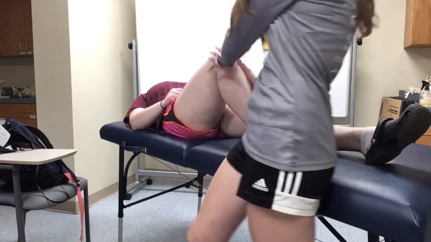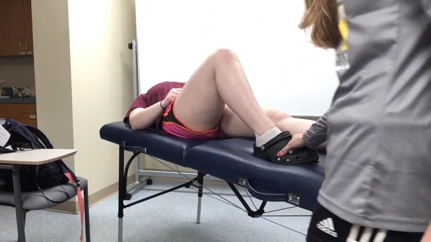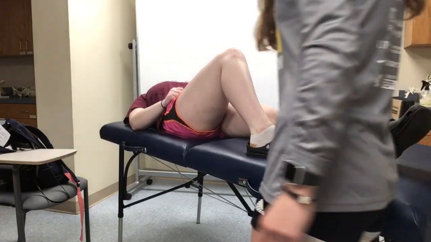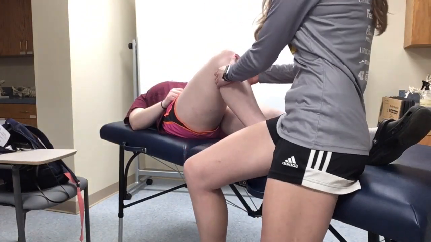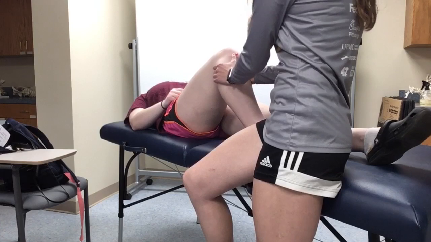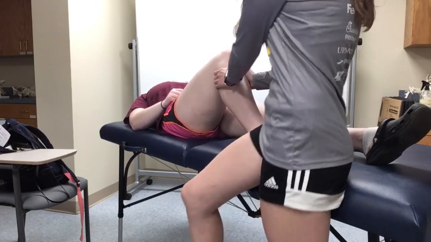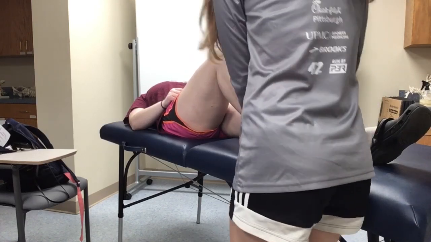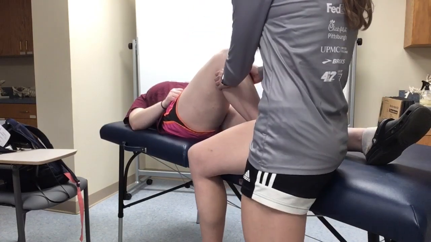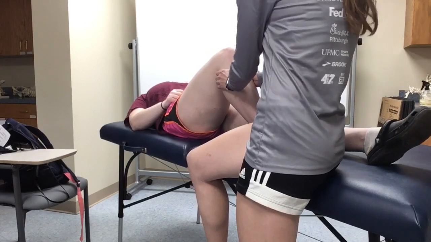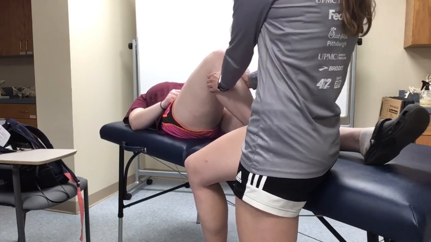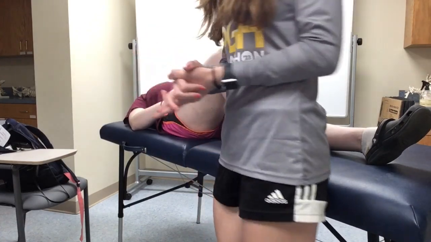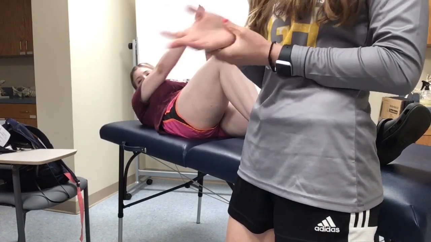To do the Slocum's, I'm going to have her rotate her foot in, and I'm going to do the same thing here. And I feel that, and then I'm just going to have her twist her foot the other direction, and I will do the same thing once again. The Slocum's tests for the individual parts of the ACL.